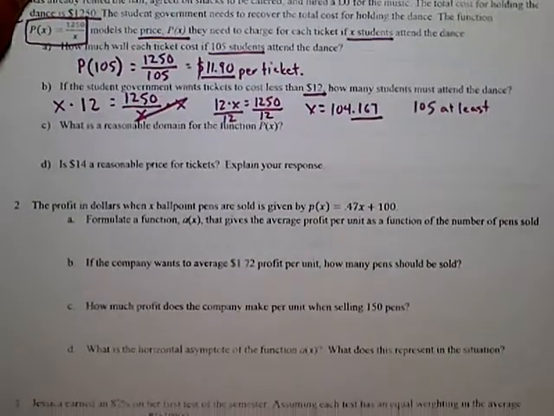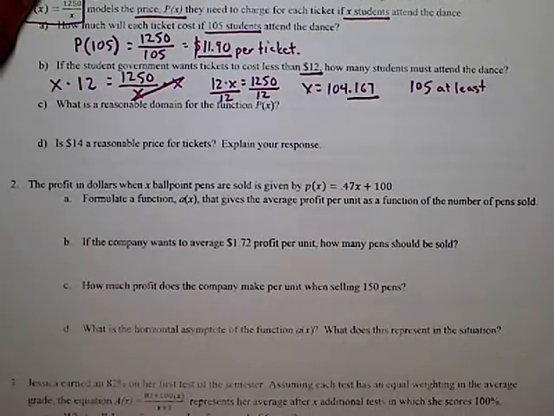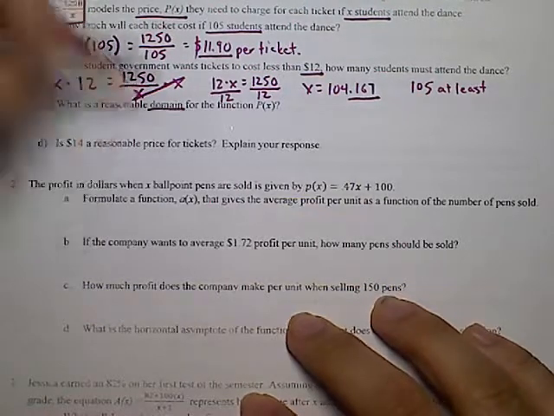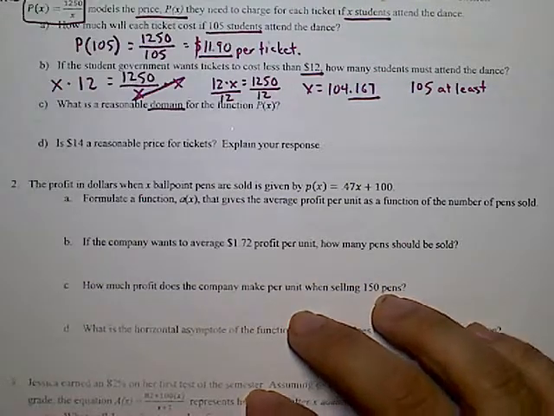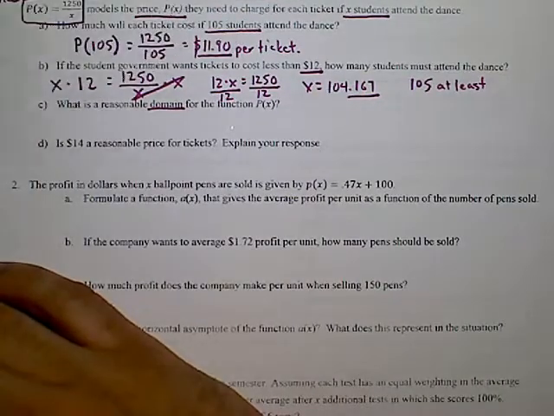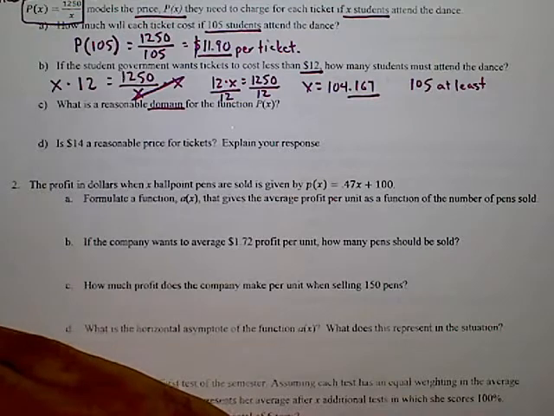Now they ask me another question, which is, what is a reasonable domain? Well, in order to be able to answer this, we've got to figure out exactly what they're talking about when they are saying domain. A domain always goes with the variable x. X is the number of students. So what they're asking me is, how many students could possibly show up?